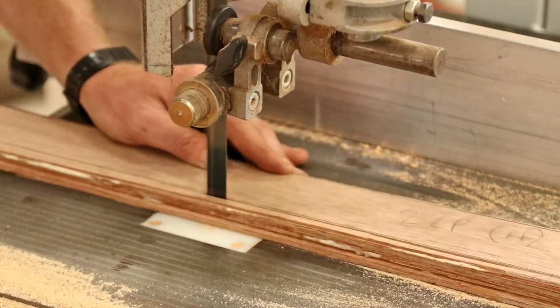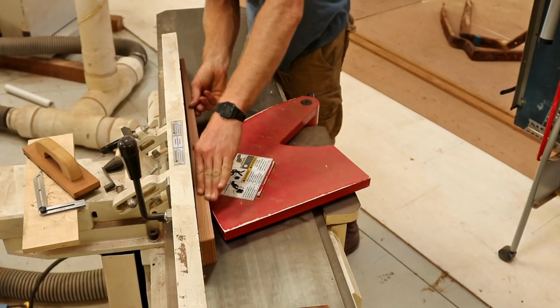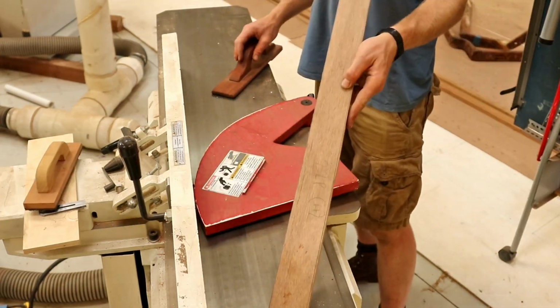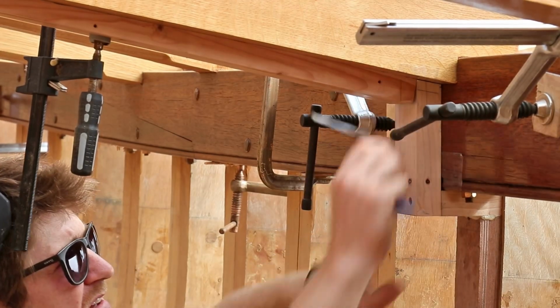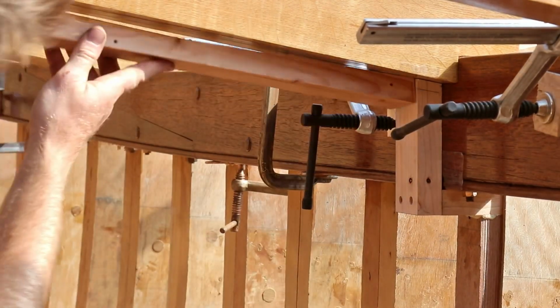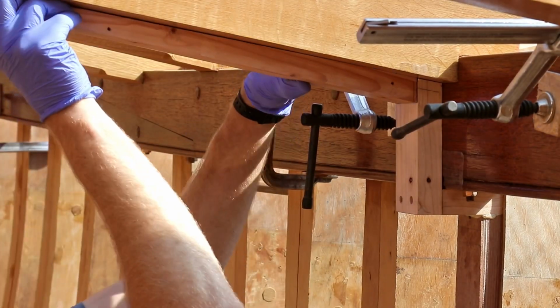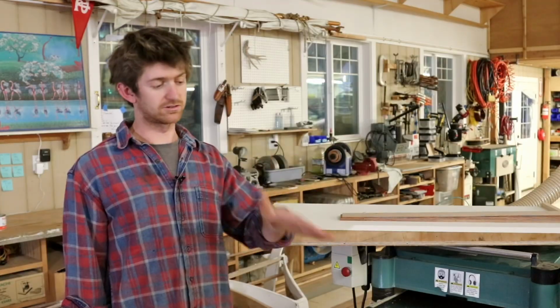Then they get clamped back into their positions on the boat and glued together directly if they're a lodging knee, or if they're hanging knees then they'll have the small pieces which join them up glued into place between both of them to hold it all together in one unit. After the glue has gone off, then I put screws in to make sure that they're strong, and then I just use a polyester filler to make the fillets, the curves on the inside corners.